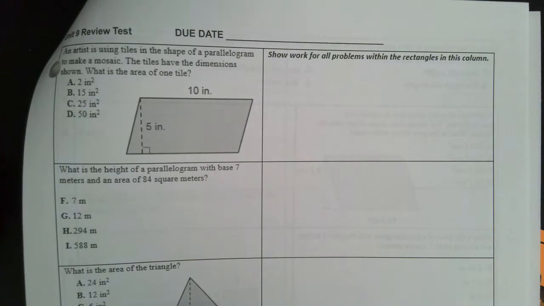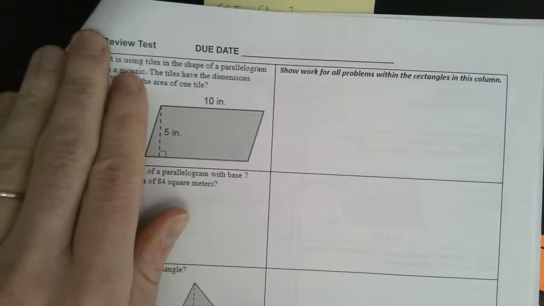Greetings, boys and girls. We are on page 27 of the Unit 9 area packet, and we're going to be talking about the review packet. And so we're going to be talking about the area of parallelograms, triangles, trapezoids, also perimeter a little bit. Okay, here we go.